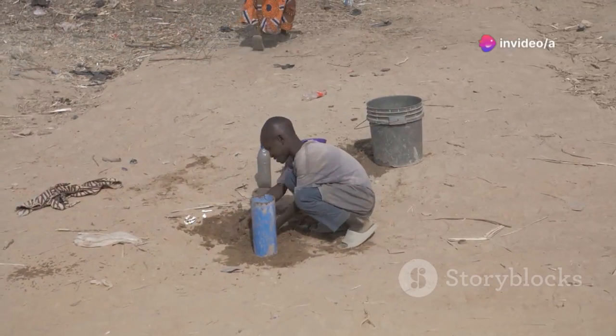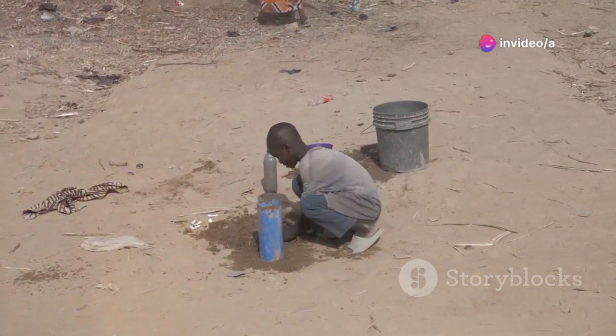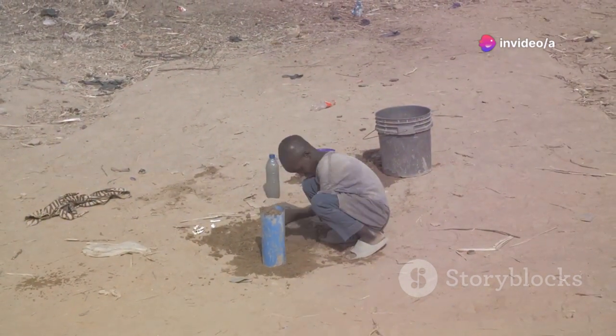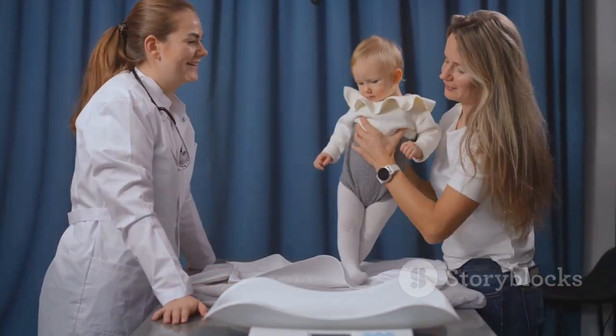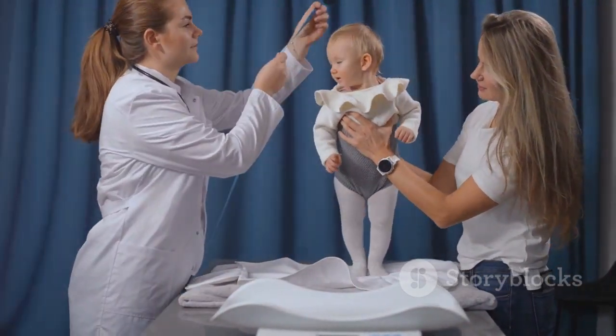Undernutrition occurs when a person doesn't consume enough calories, protein, and essential vitamins and minerals. This can lead to wasting, being too thin for one's height, and stunting, being too short for one's age.